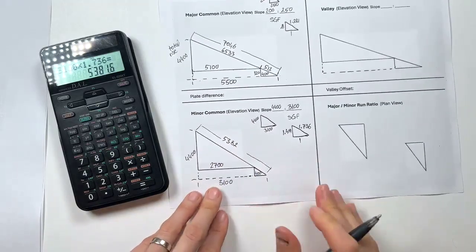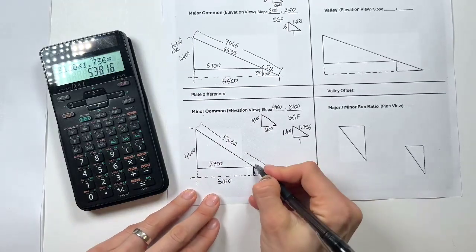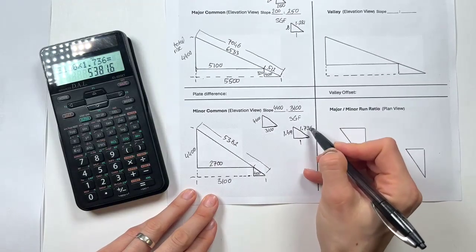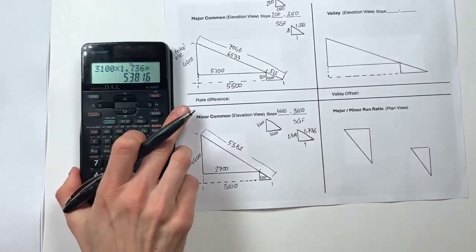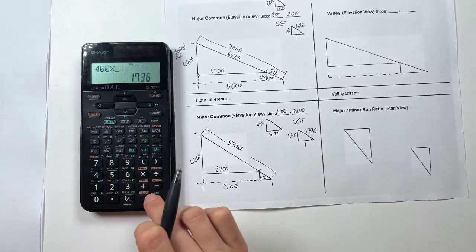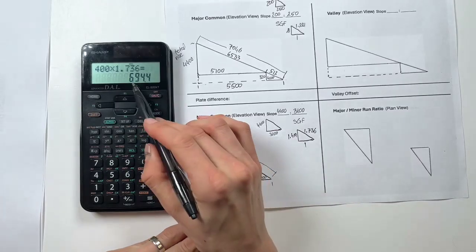5,382. Wonderful. How about our overhang? Same thing, 400 times our slope gain factor. 400 times 1.736, 694.